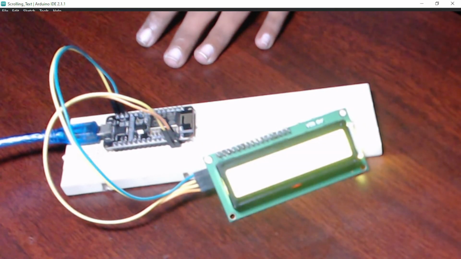Sorry, here I forgot to comment the LCD backlight.